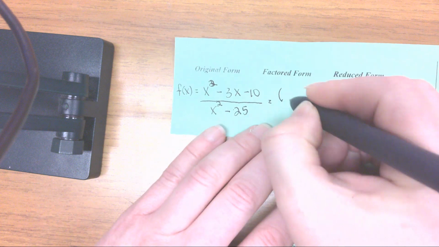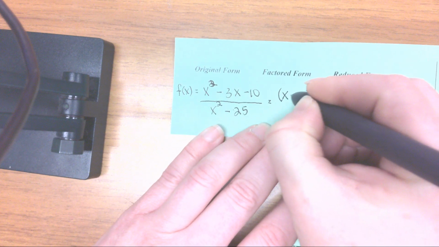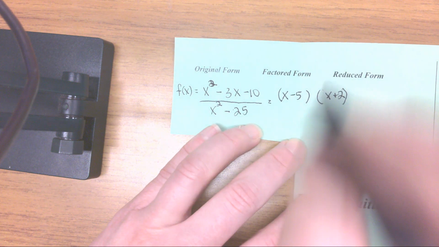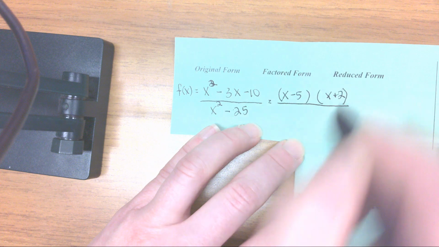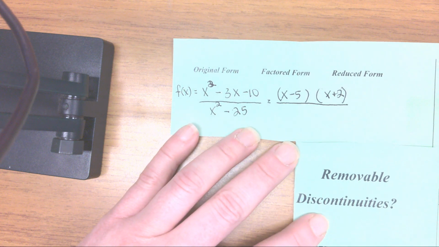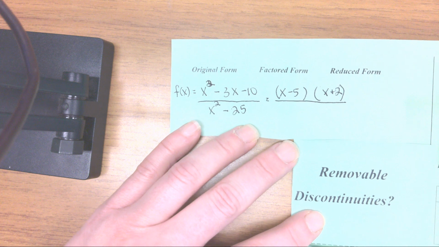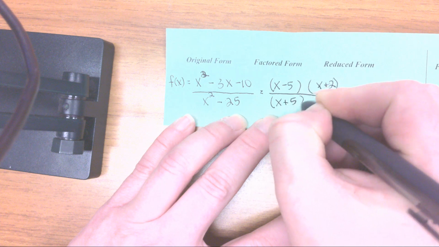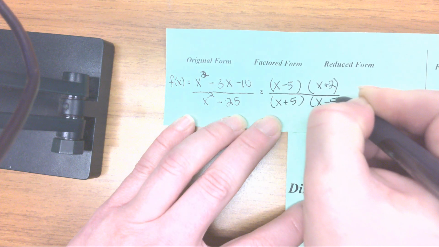x minus 5, x plus 2, yes? Is that what I'm hearing? Okay, on the bottom, how would you factor x squared minus 25? 5 and negative 5, so x plus 5, x minus 5. So that would be its factored form.